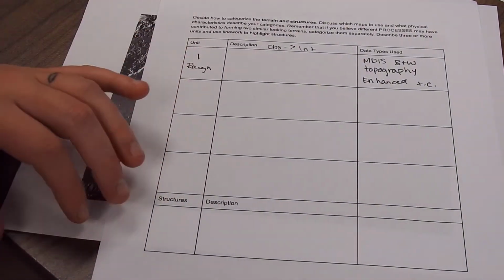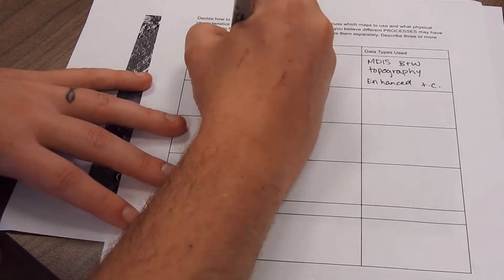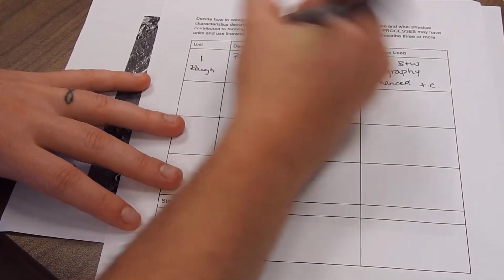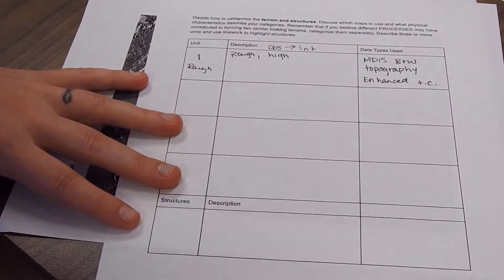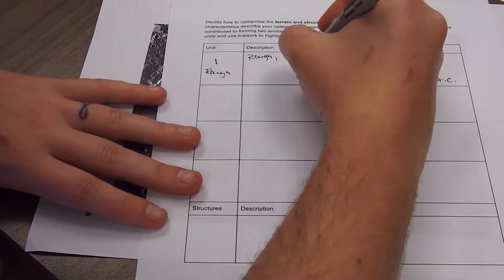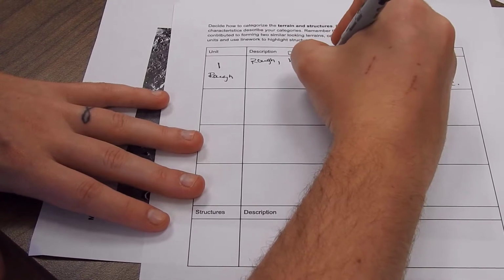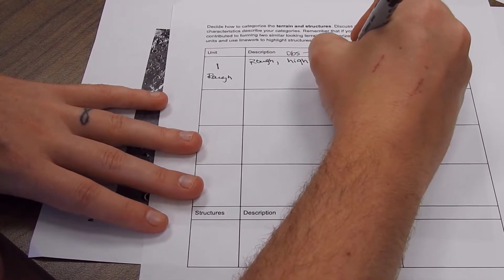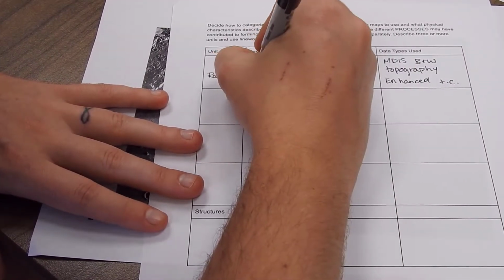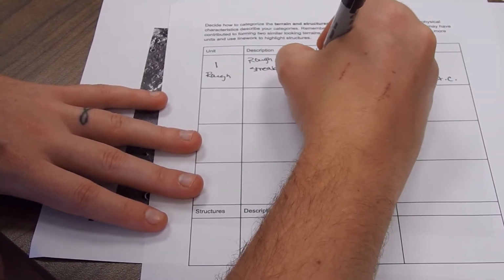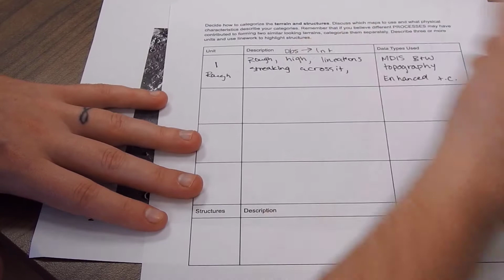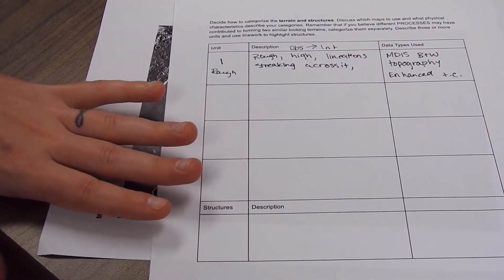Okay, so we classified this as being rough topography. Rough, it's high, it's got lineations, streaking across it. It's not heavily cratered.